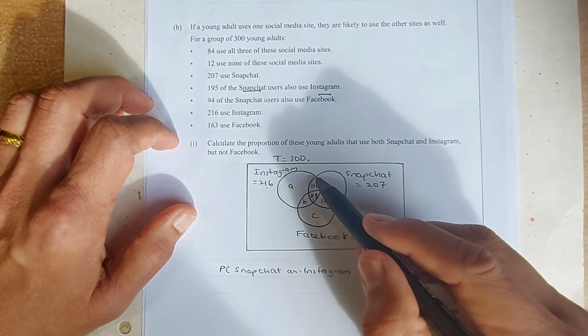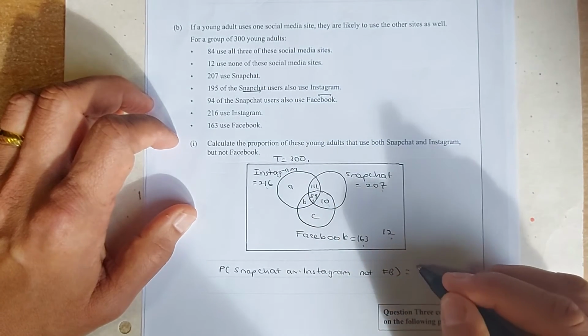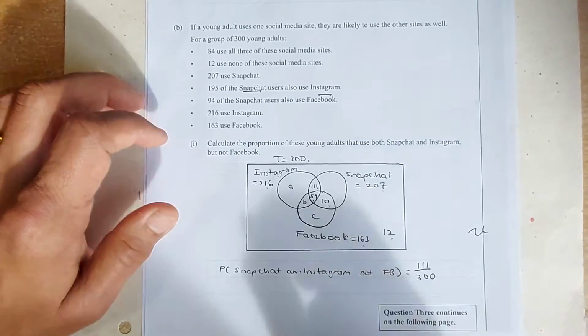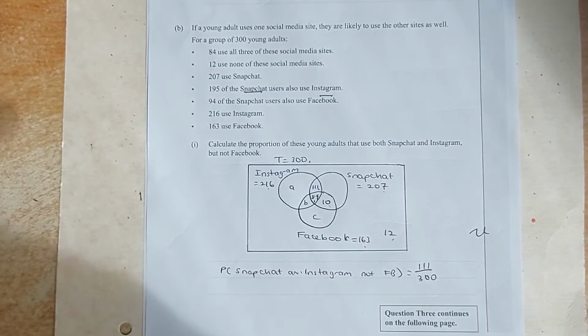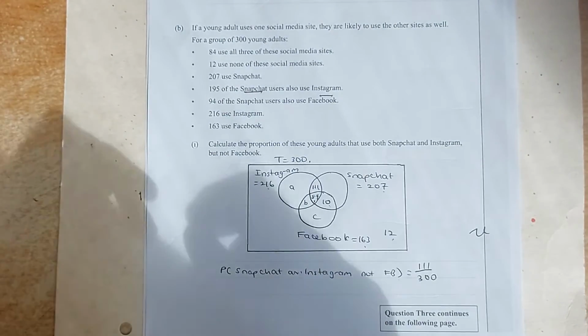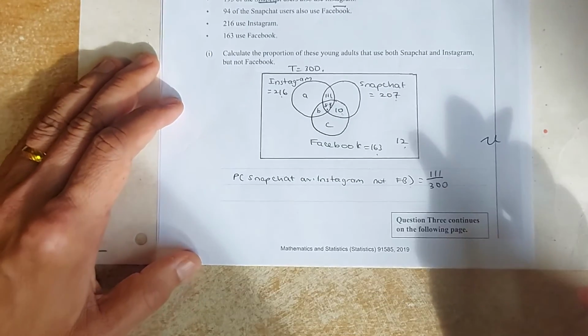So they use Snapchat, Instagram, but not Facebook. So not here. So the answer is going to be very simple, 111 out of 300, and that will give you an achieve. Okay, now the tricky part, we need to calculate the area as unknown. Once you know the area, then we are going to get excellence in this paper.